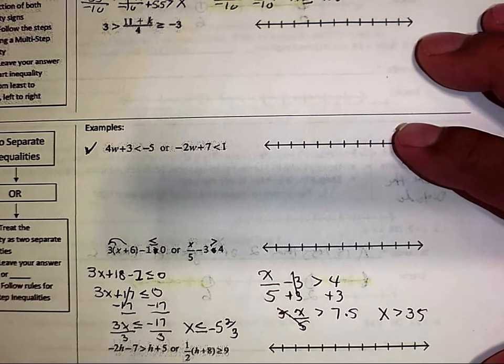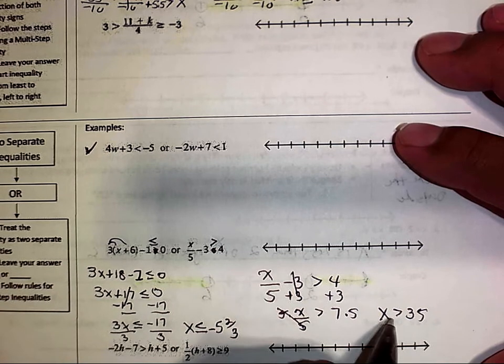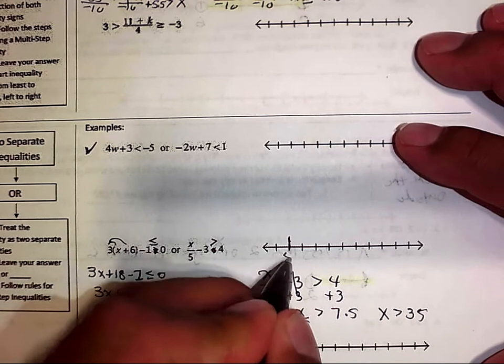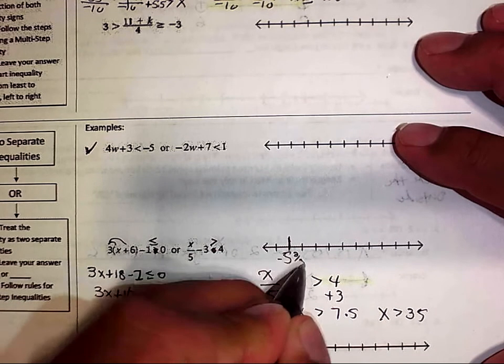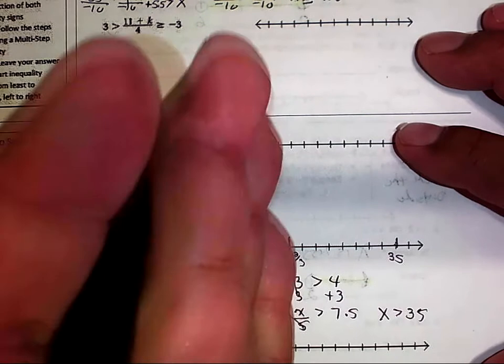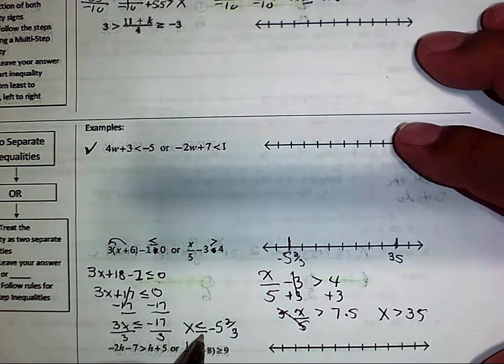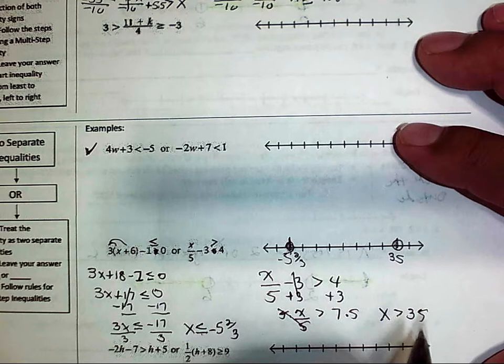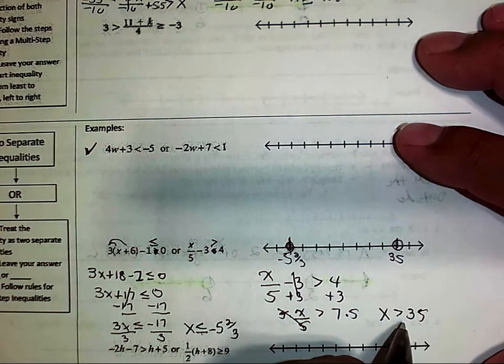So there it is, guys. x is less than or equal to negative 5 2/3, or x is greater than 35. So I'm going to put it here. Negative 5 2/3, and I'm going to put 35 over here. Don't worry about the distance, but I'm putting from least to greatest. What type of circle is this going to be? It's going to be a solid circle, and on this one it's going to be an open circle because it doesn't have the equal sign.